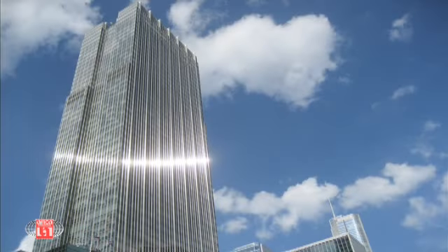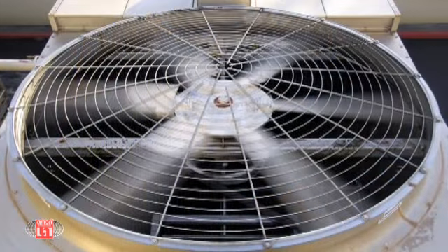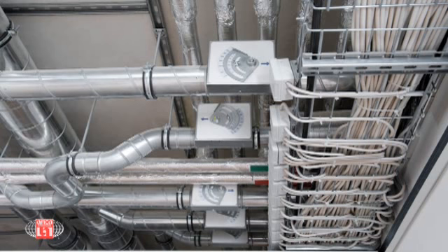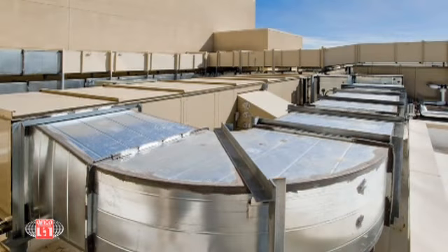Remember, buildings have to have ventilation. Ventilation requires fans. It's important to reduce power consumption with any system. System effects need to be avoided.